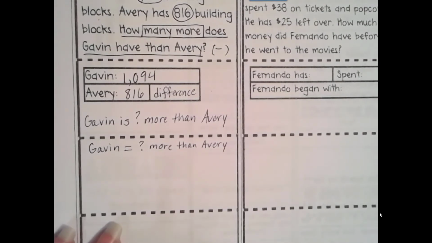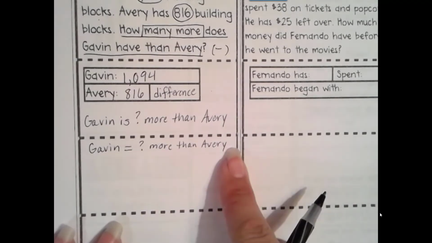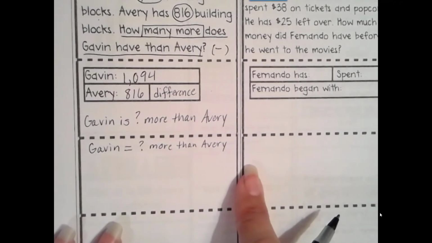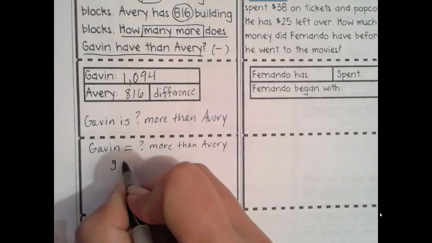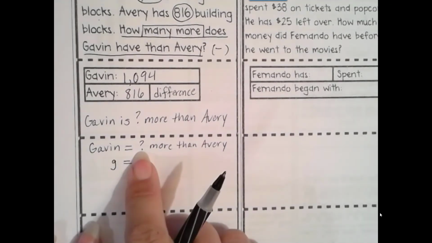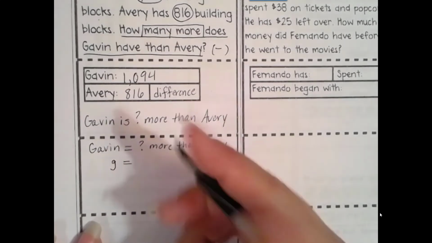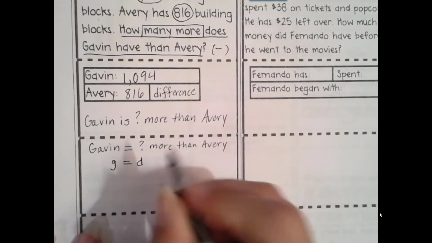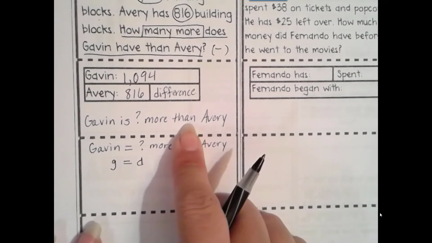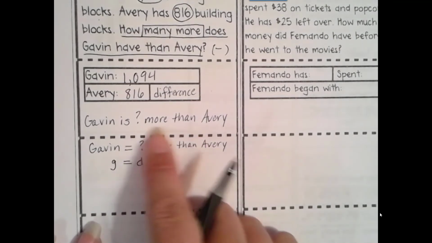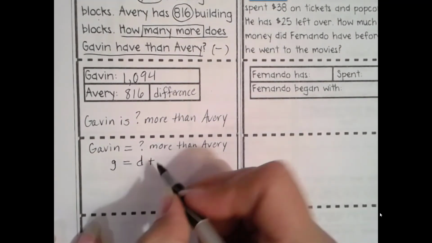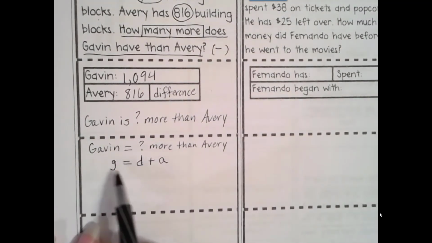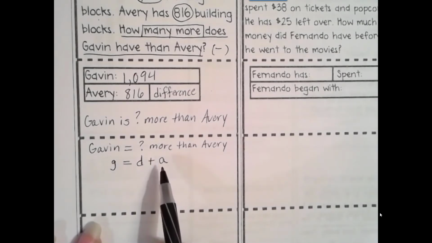So we're getting closer to an equation. I'm not going to put these words in here, so I need symbols to represent them. Gavin, I can use the letter g, equals, instead of the question mark, I'm going to put d for difference. More than, if I look back at the last lesson, more than tells me addition, because the difference added to Avery, which I'm going to use an a, and these always need to be lowercase when they're representing a number.